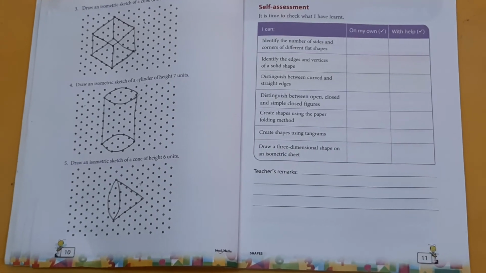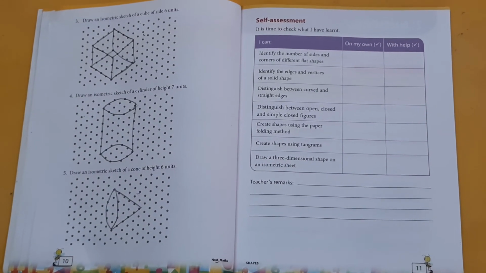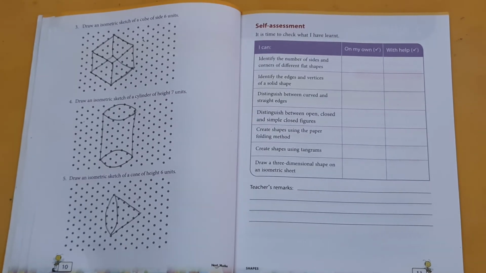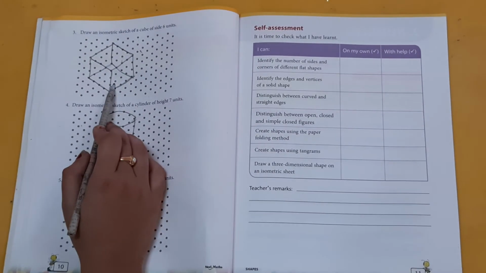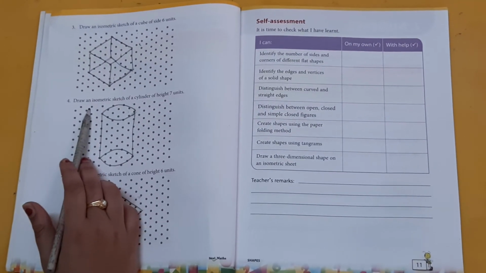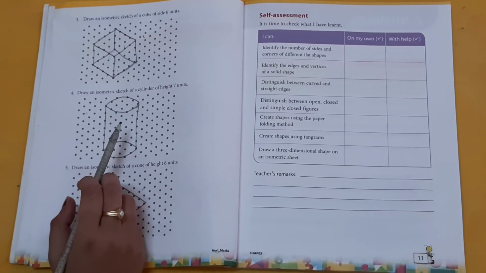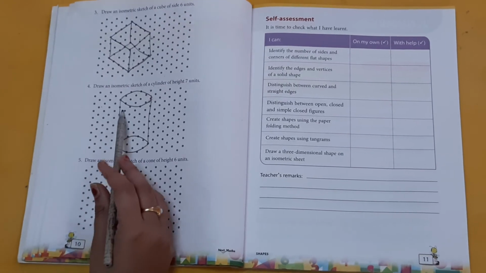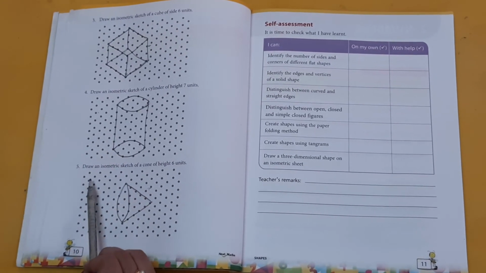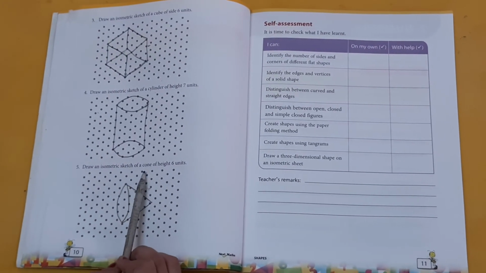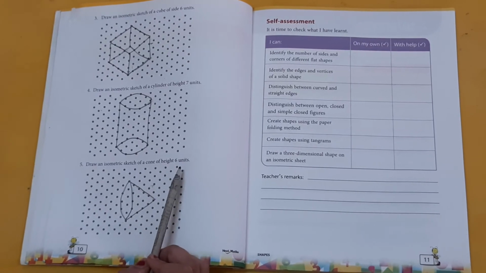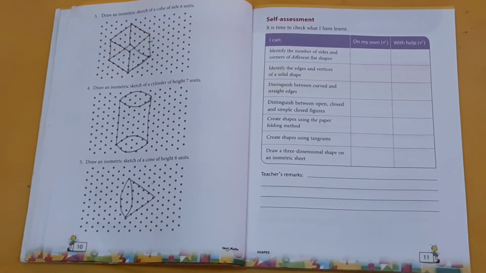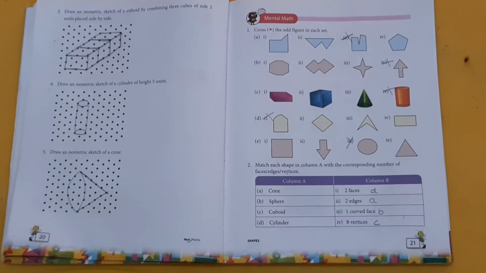Third question, draw an isometric sketch of a cube of side 6 units. It is a cube of 6 units. Draw an isometric sketch of a cylinder of height 7 units. Cylinder of 7 units. Draw an isometric sketch of a cone of height 6 units. It is a cone of 6 units.